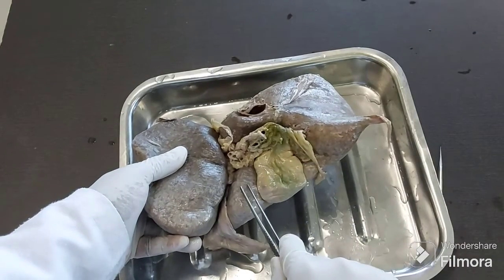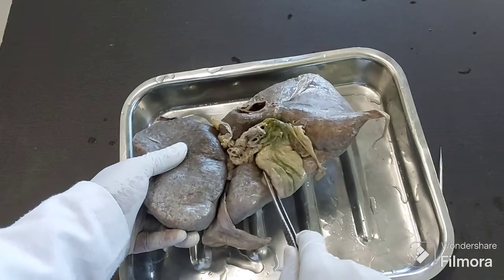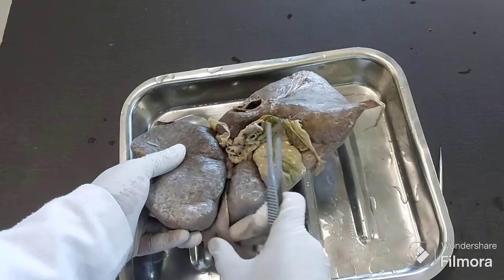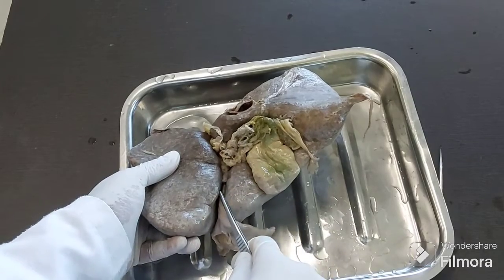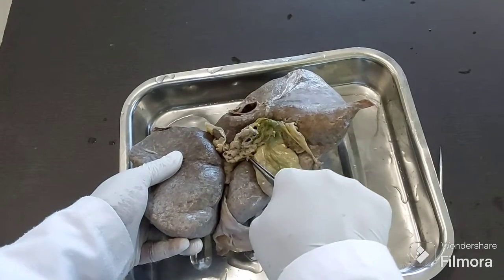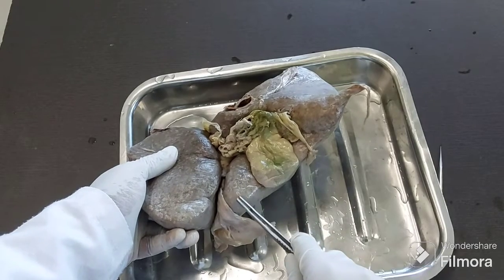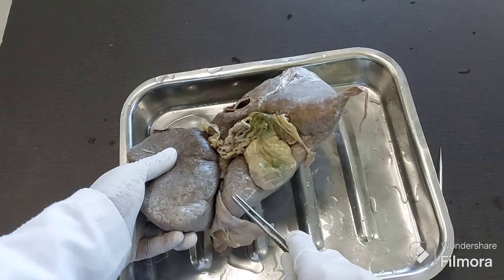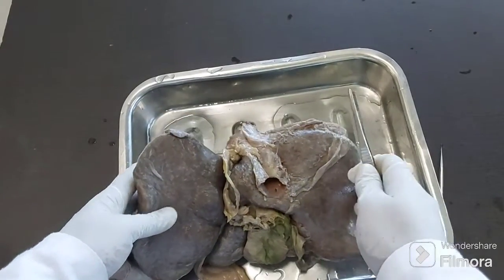So this is the quadrate lobe. On the right side there is the fossa for the gallbladder, and on the left side there is the fissure for the ligamentum teres. This is the ligamentum teres, in the fissure for ligamentum teres. Superiorly it is bounded by the porta hepatis, and anteriorly by the inferior border of the liver. That is the boundaries of the quadrate lobe and caudate lobe.